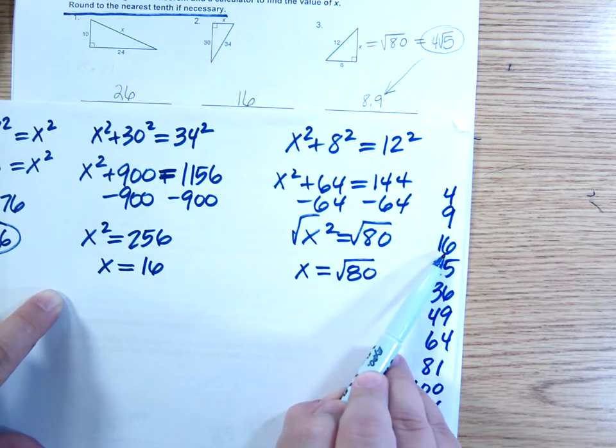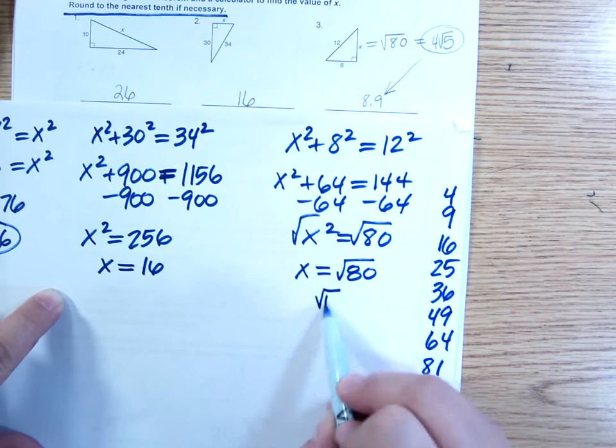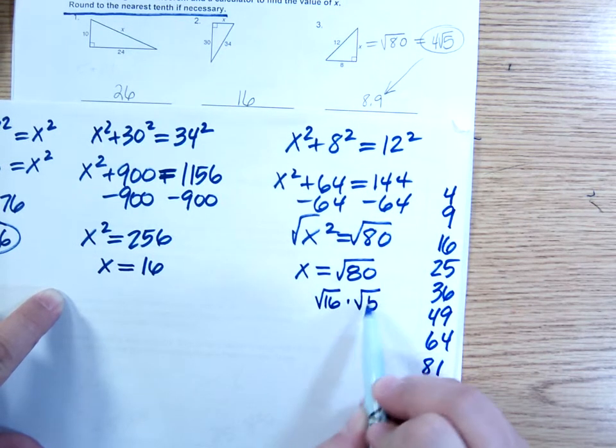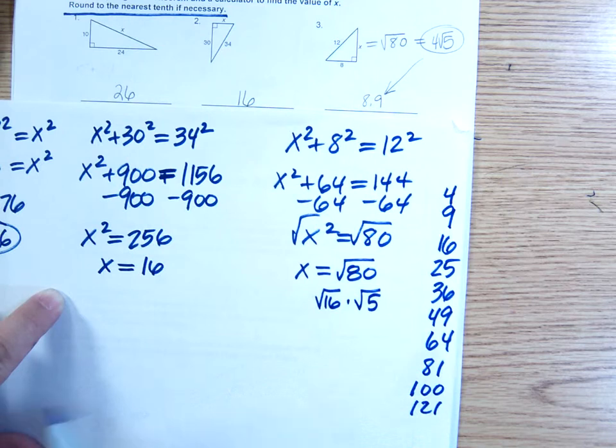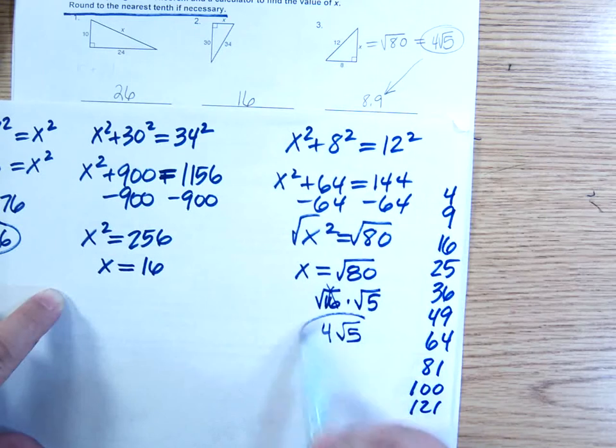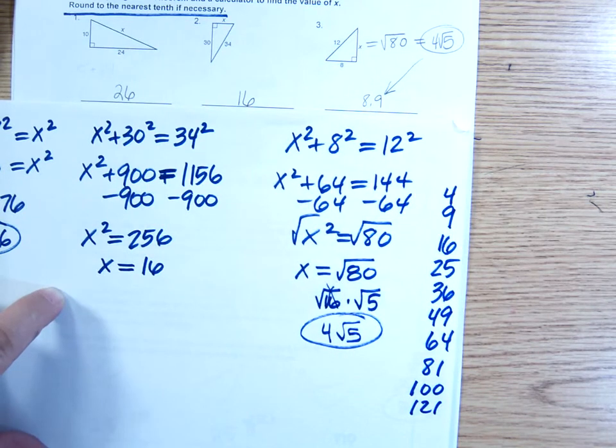It's also true for 16. We want the biggest one that's a perfect square that's a factor of 80. So we're going to say 80 is 16 times 5. And the reason I'm doing this is because now I can take the square root of 16 and say this right here is equal to 4. So instead of that, I'll put a 4 there. And that's my answer in simplified radical form.